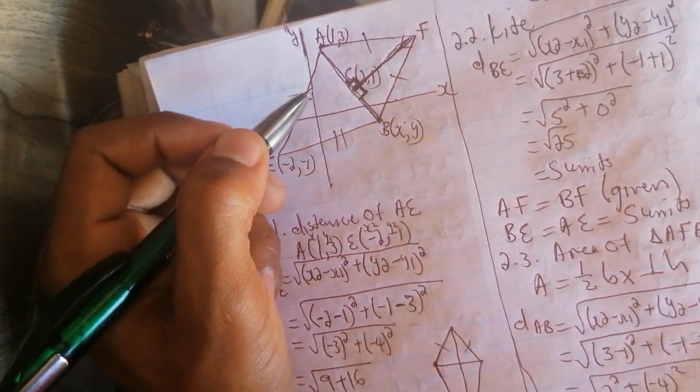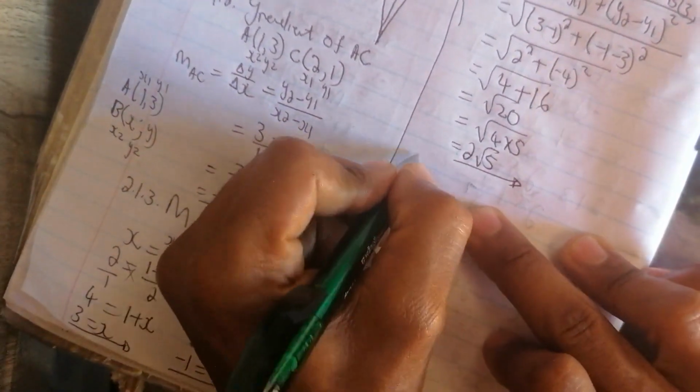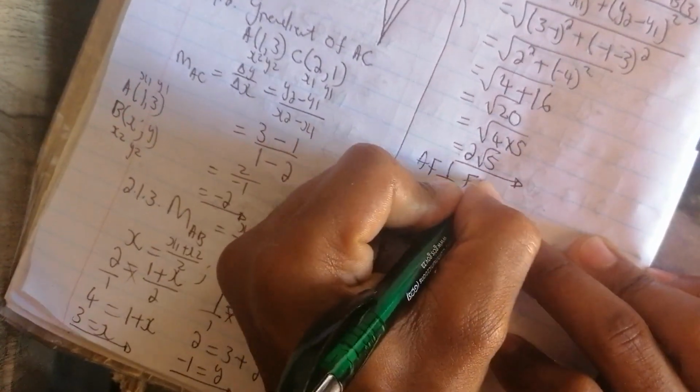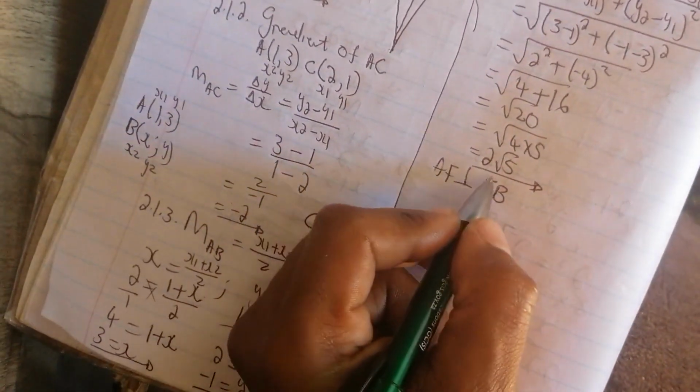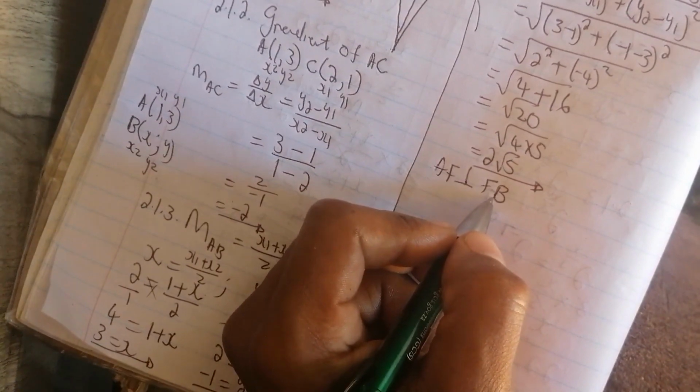Okay, so let me look into this. We are told that AF is perpendicular to FB. So the gradient of AF multiplied by the gradient of FB should give us -1. But what help will that do for us?